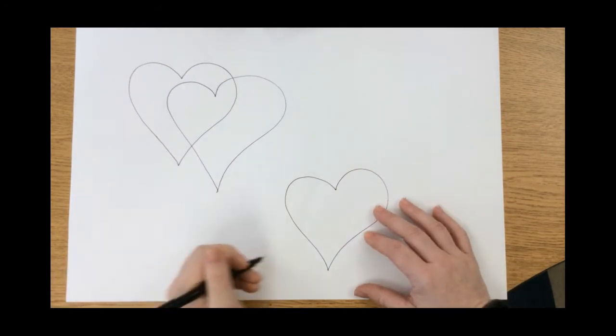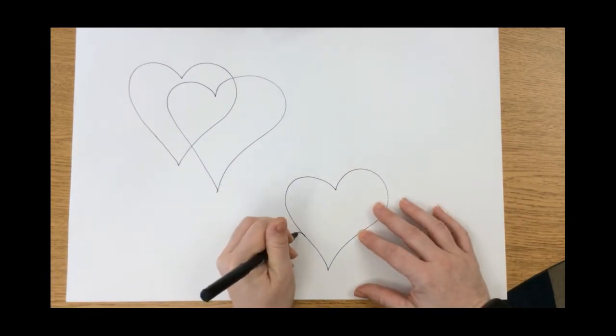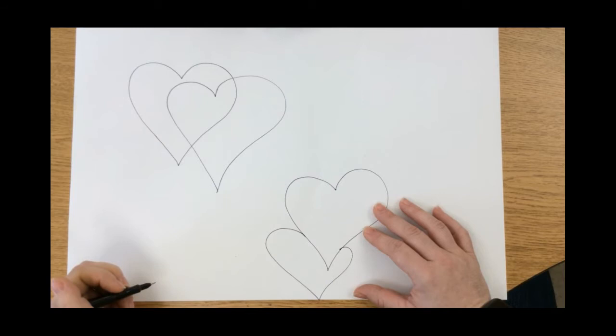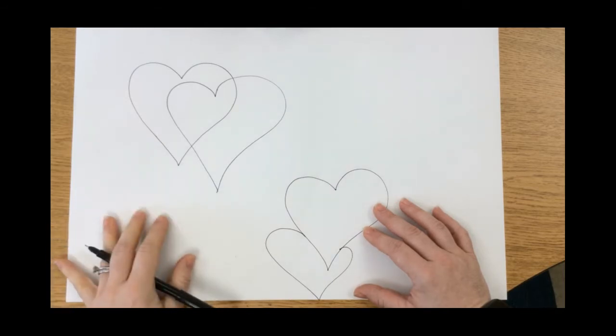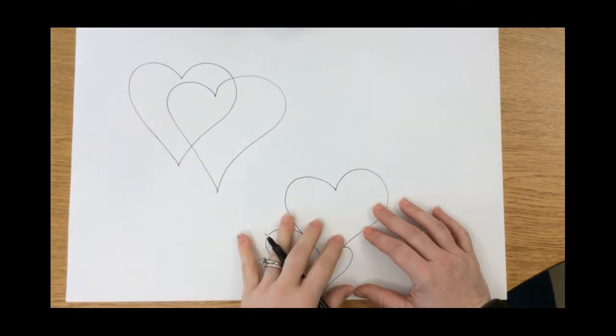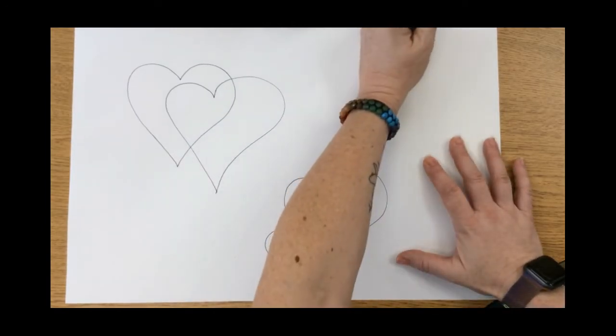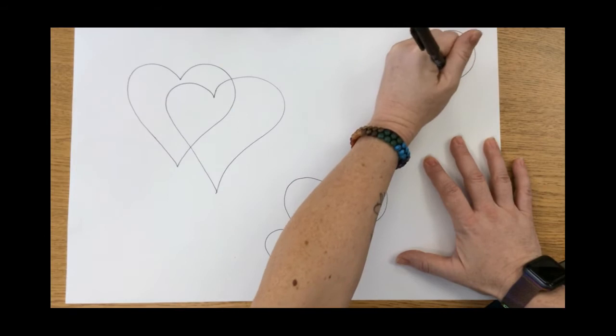You could also make it a little bit secret-like and have it coming from behind, but you don't see the whole shape. So I want you to maybe add 4 or 5 of your shapes on your paper, the same shape.